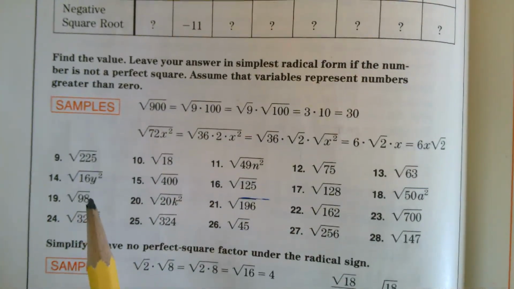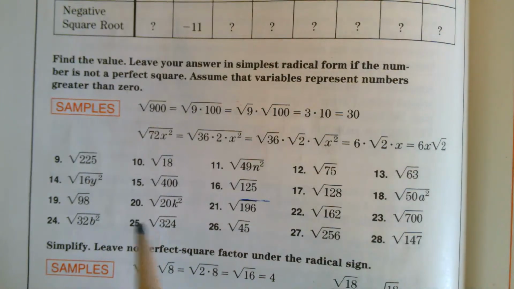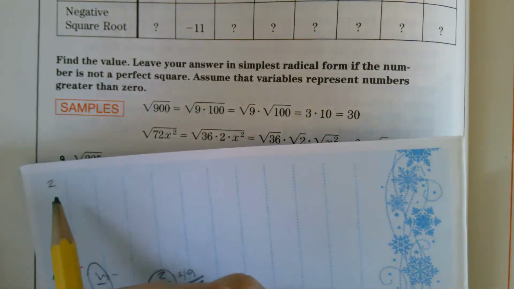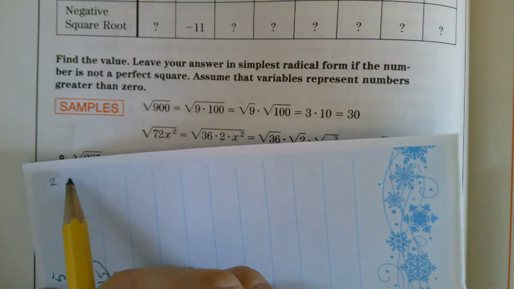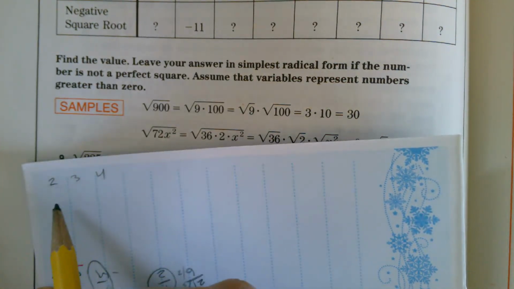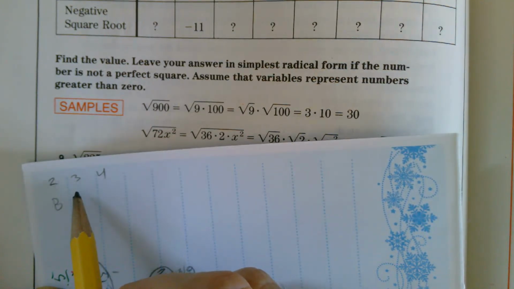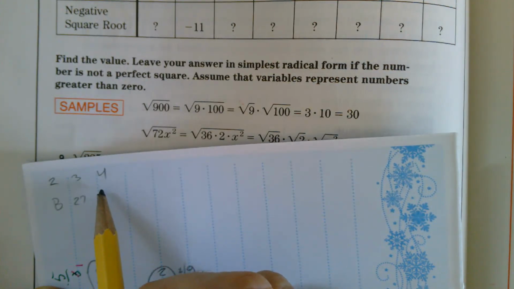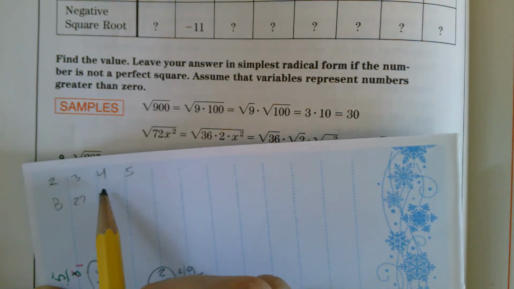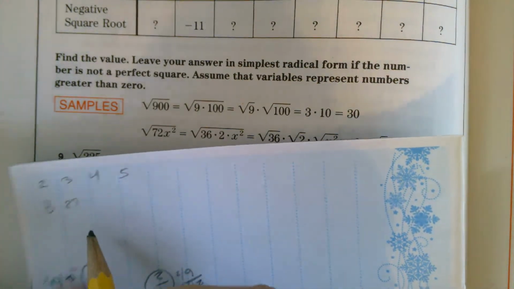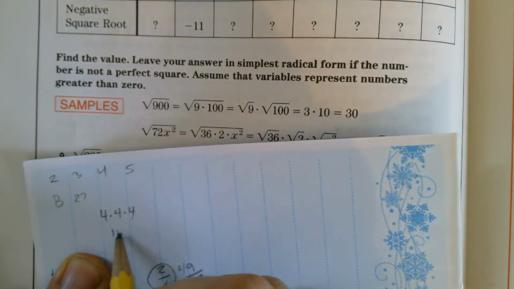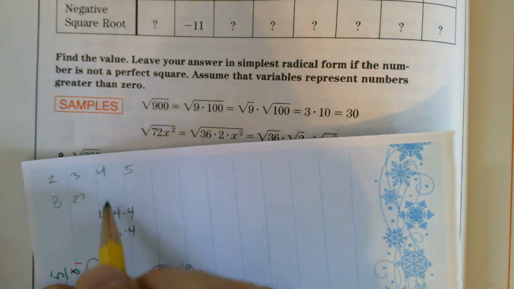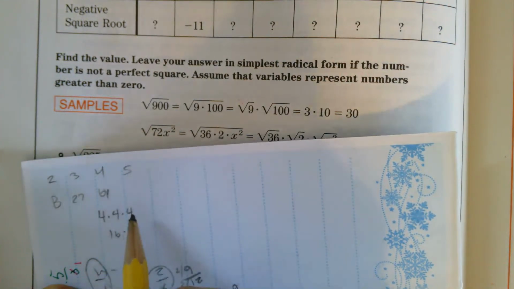The perfect cubes is where I get mixed up. Let's do it. What's the cube of 1? 1 is 1. What's the cube of 2? 2 times 2 is 4, 4 times 2 is 8. 3 would be 27. 4 would be, 4 times 4 is 16, 16 times 4 is 64. That's right. I used to have them all written down.